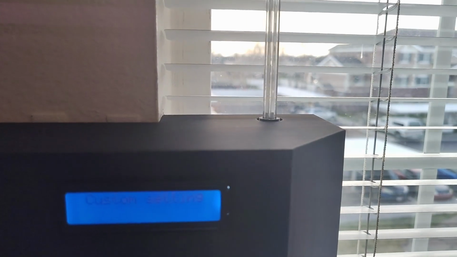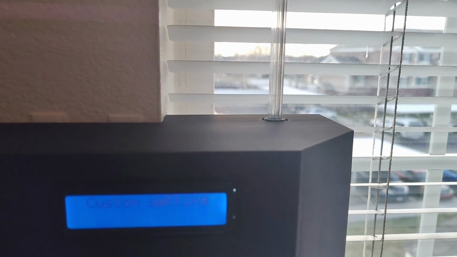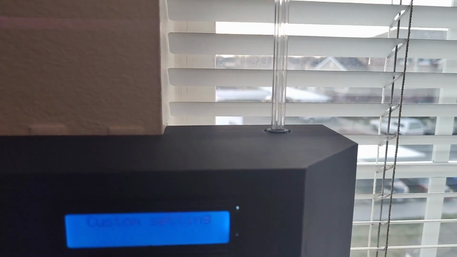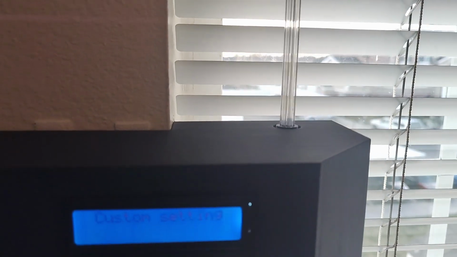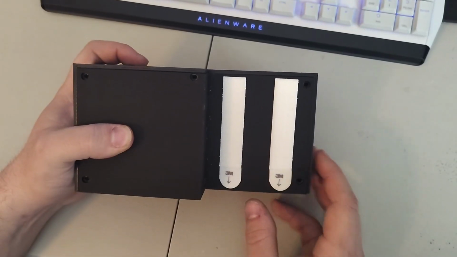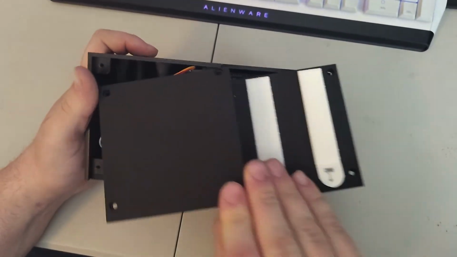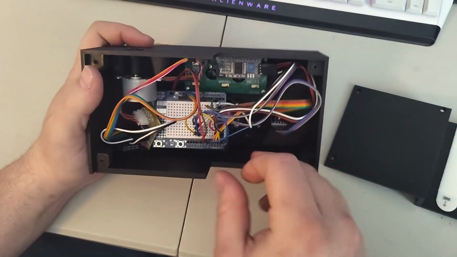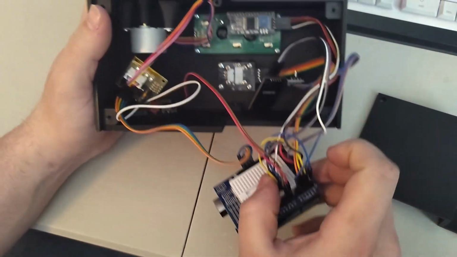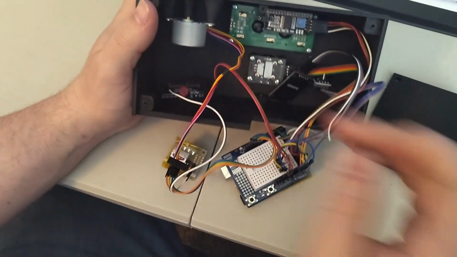This allows you to set the blinds during the day if you want more sunlight, or you don't want any sunlight, say if you're watching a movie, and it also allows you to open the blinds if you want to look out the window. So the box comes apart with 5 screws on the back, and the back comes right off. Pulling out some of the components, you can see what's actually going on in here.